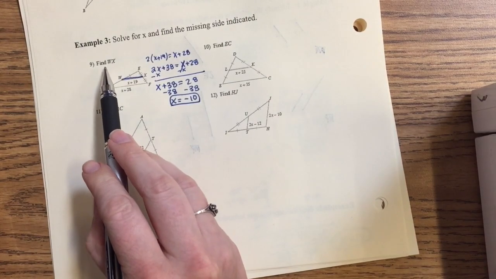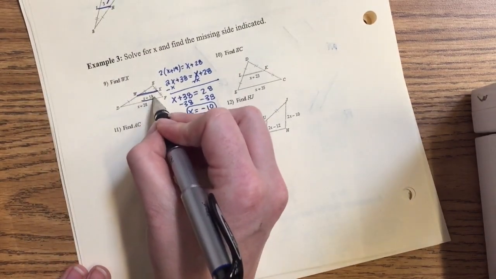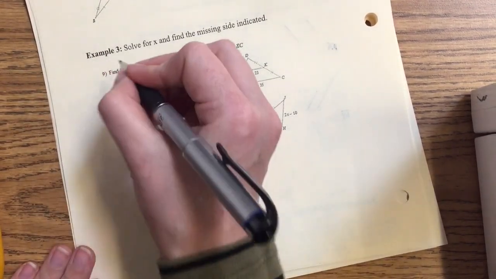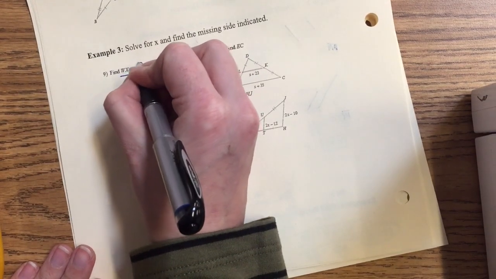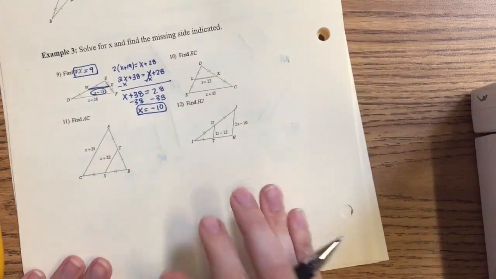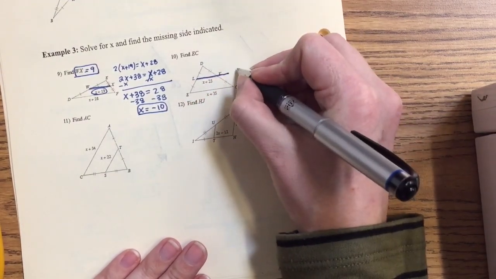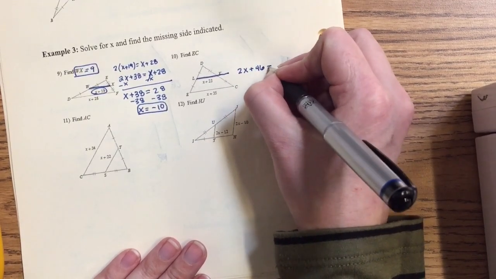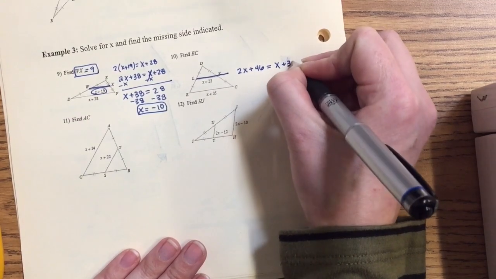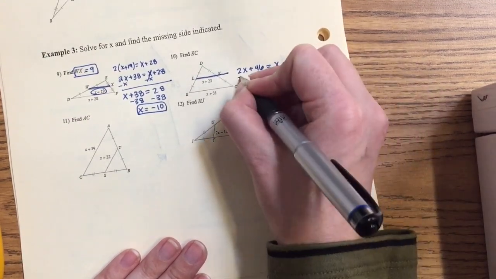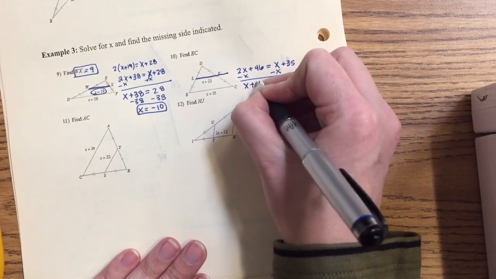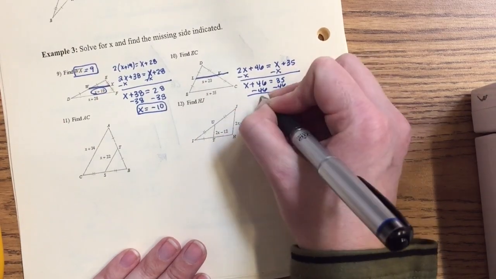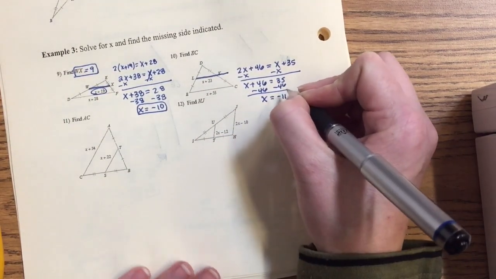It wants me to find WX, which means I have to plug it into the WX portion. Negative 10 plus 19 is 9. I take my mid-segment and I times it by 2. 2x plus 46. Then it will equal the base minus the x, minus 46. X is equal to negative 11.